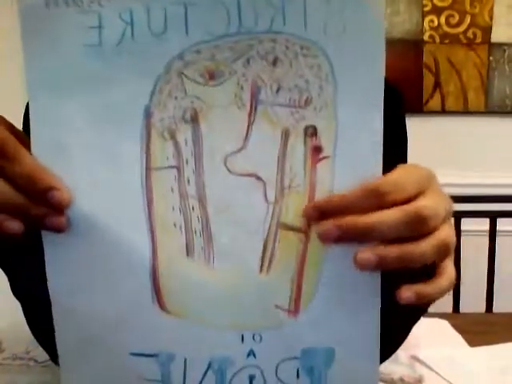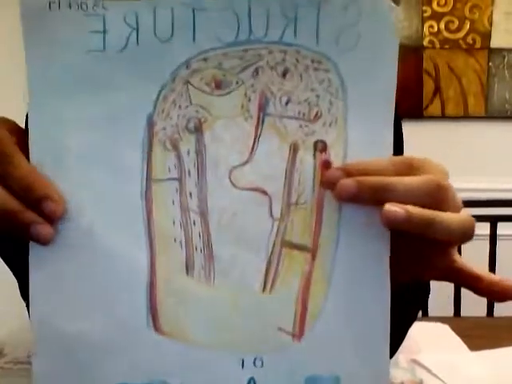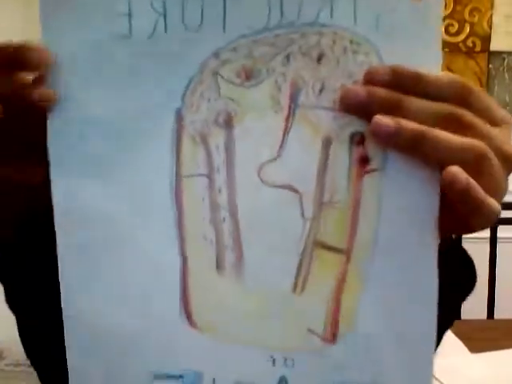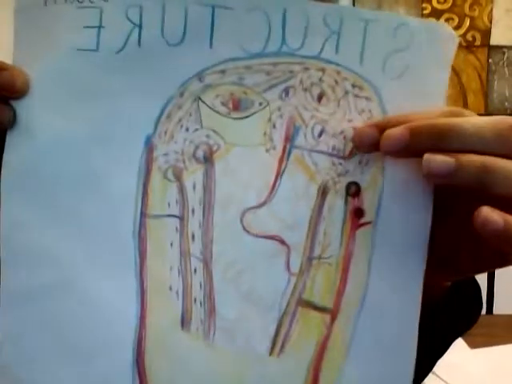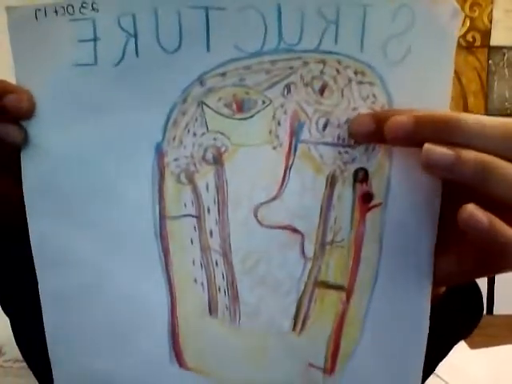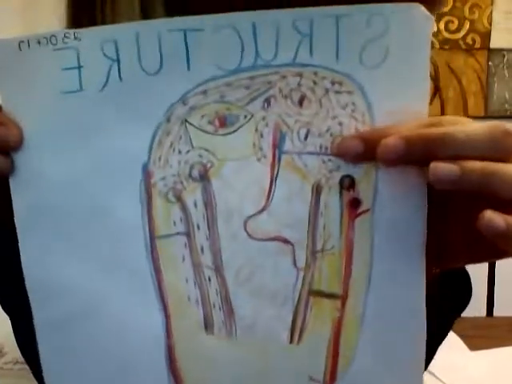So the first thing we're going to talk about is these blood vessels right here. Nothing new. They're blood vessels. Then we have our canaliculi, which, as you can see in here, are these squiggly lines that connect these lacunae together right there, so that way they can communicate with each other.